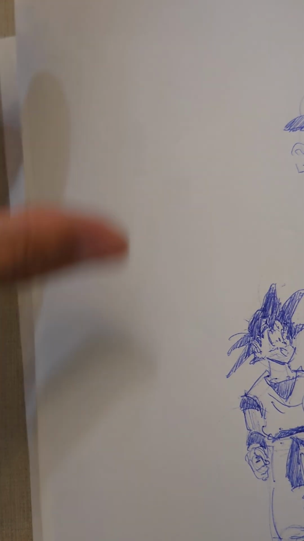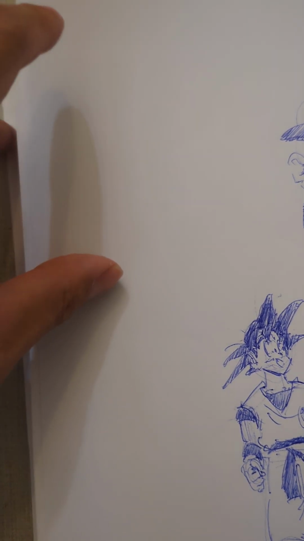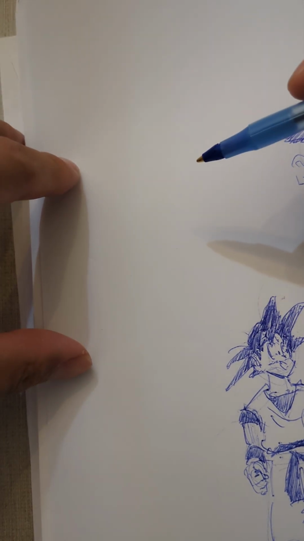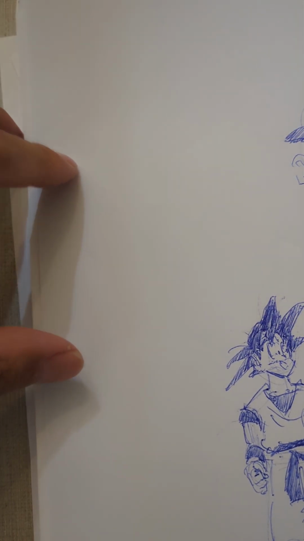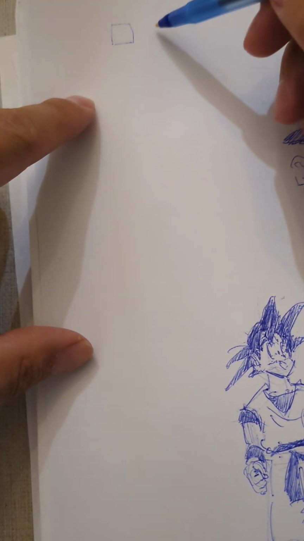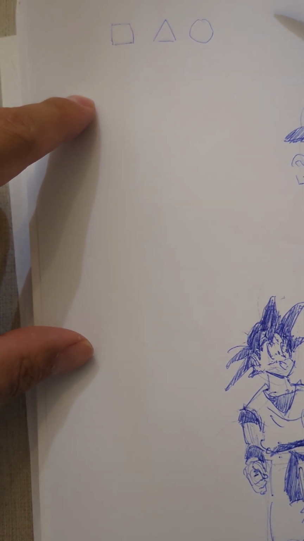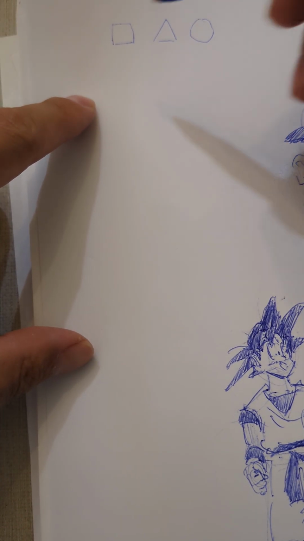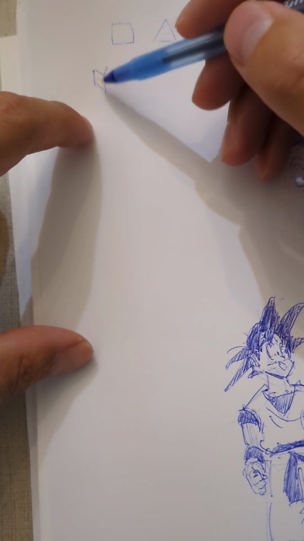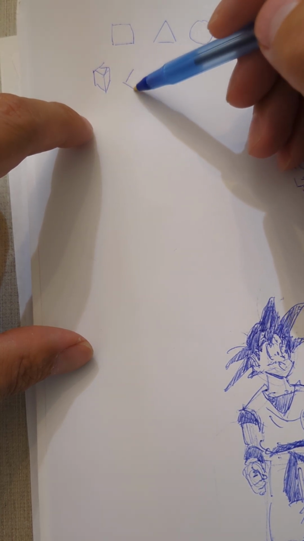Okay, to think about the drawing, first you need to understand the concepts of visual language. The fundamental of visual language is about shapes. So you have basic shapes, and then you combine them. They become forms, right? You combine them and become basic forms.